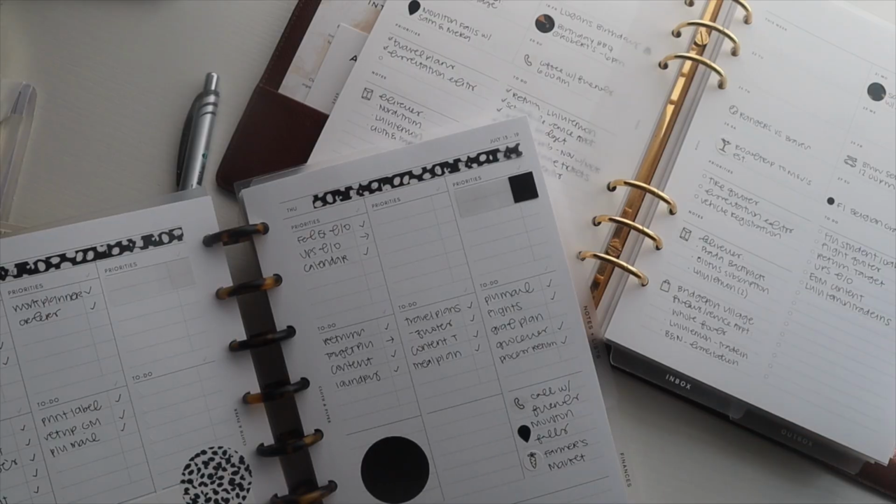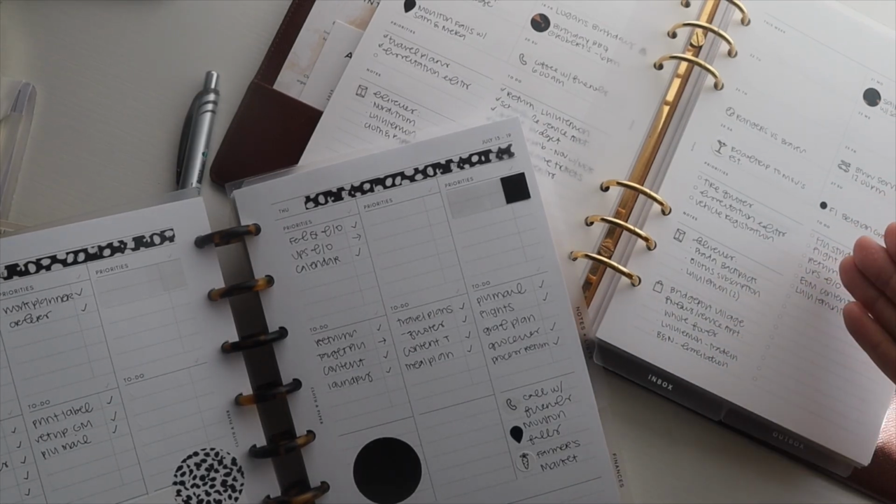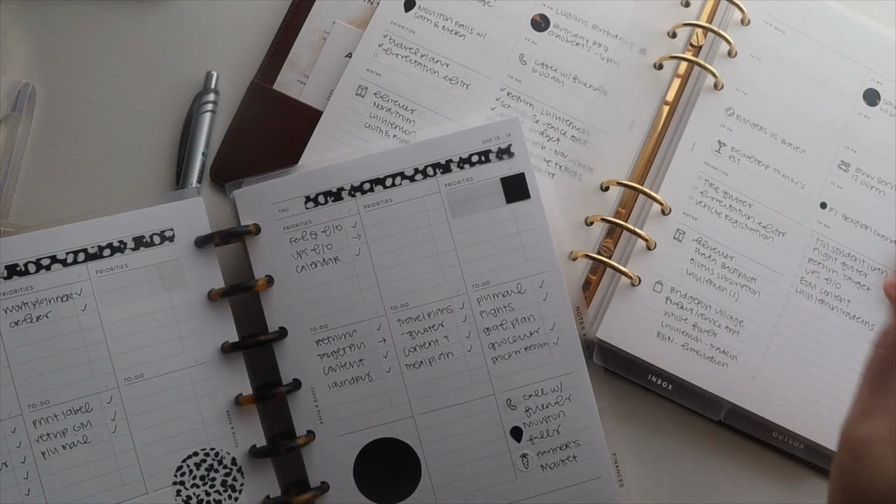With my main planner, I have date sensitive things, deadlines, appointments, honestly anything big picture, right? And then my to-do section is everything that needs to be done during the week, not necessarily when.